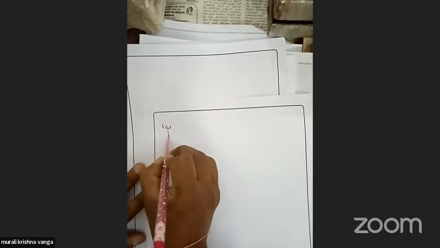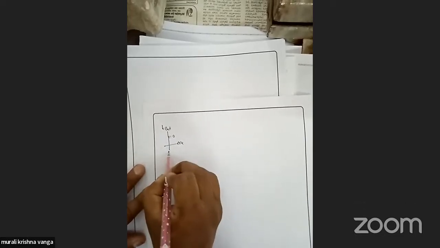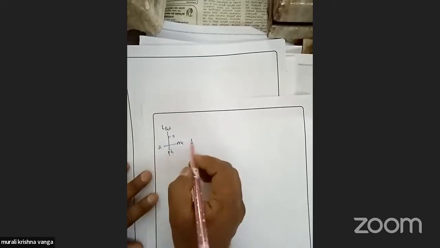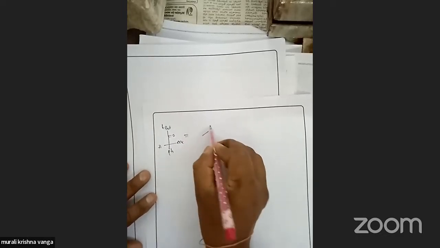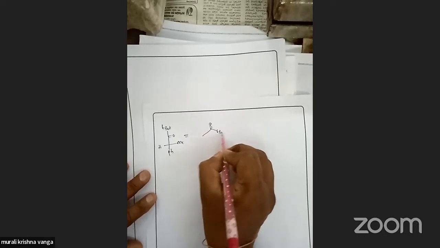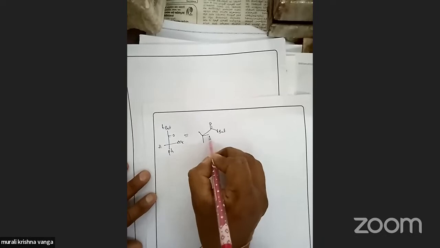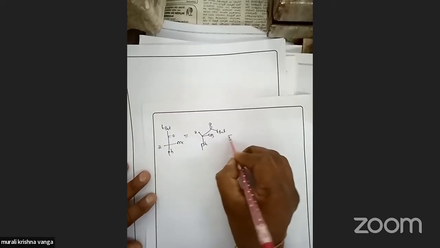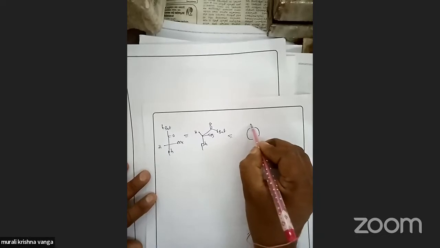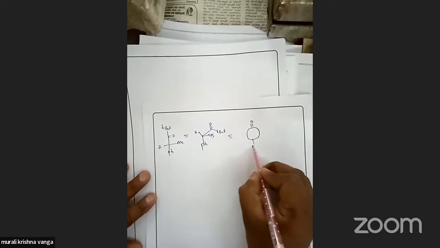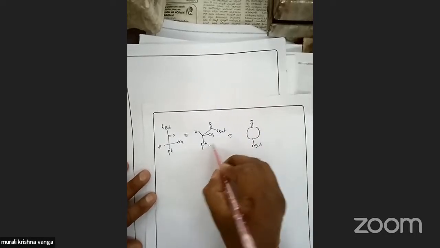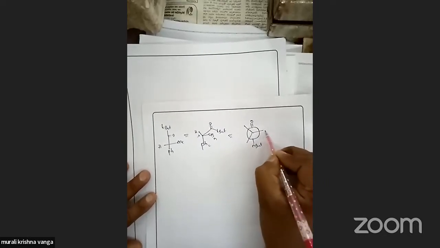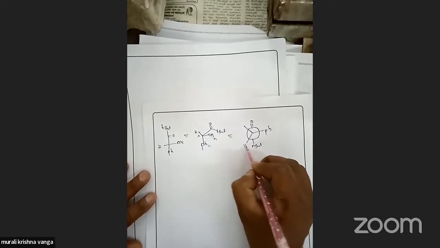Tertiary butyl, carbonyl, methyl, phenyl, hydrogen. This is the compound, alpha-methyl benzyl tertiary butyl ketone. So I'm converting to a Sawhorse formula. Here methyl, phenyl, hydrogen. Now it is converted to a Fischer-Sawhorse formula: methyl and tertiary butyl. The large group at the chiral center must be at 90 degrees of separation. I'm writing like this. This is 90 degrees of separation. Phenyl and here hydrogen and methyl.